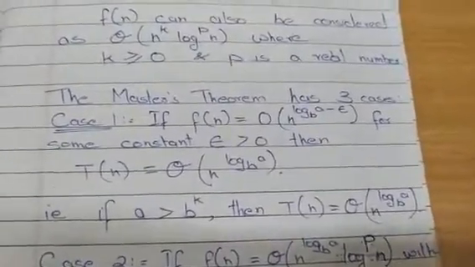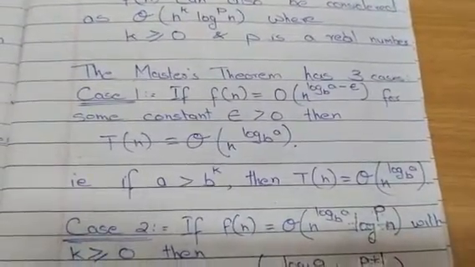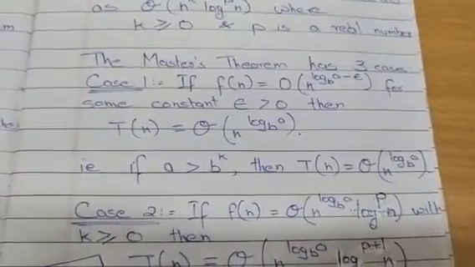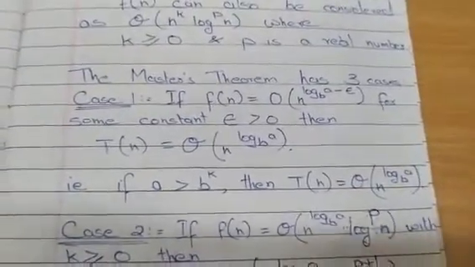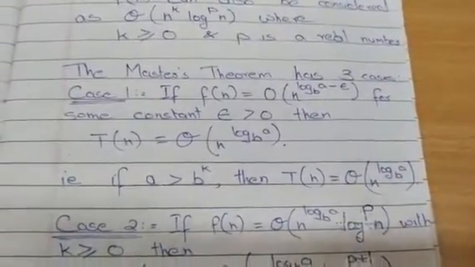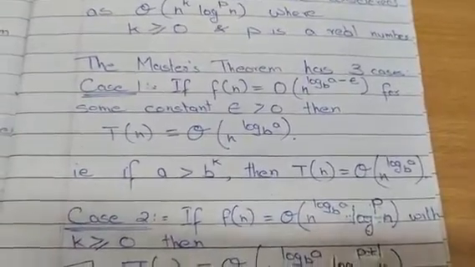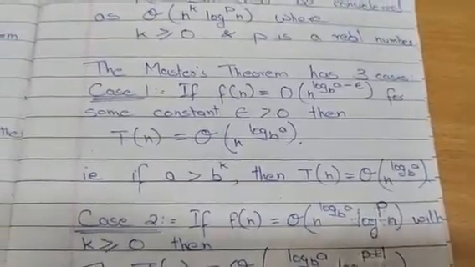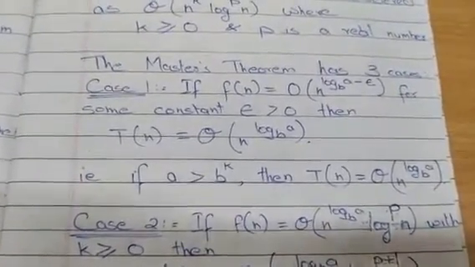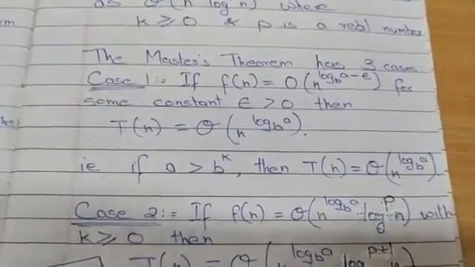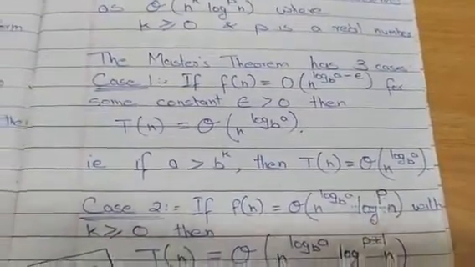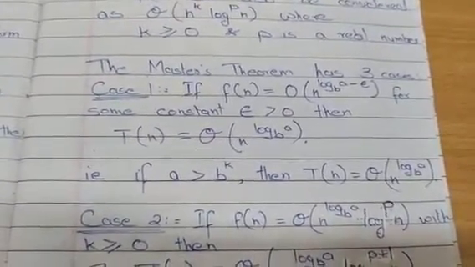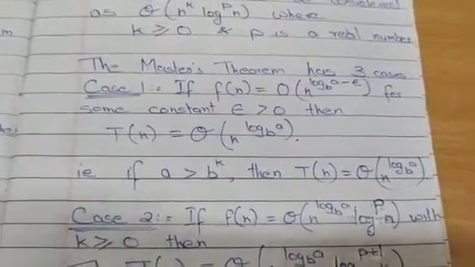The Master's theorem has three cases. In case 1, we will find out what the value of f(n) is and classify it into each case. If f(n) is equal to big O of n^(log a to the base b minus sigma), for some constant sigma greater than 0, then the solution for that particular type of recurrence equation using Master's theorem will be T(n) = theta of n^(log a to the base b). That is the first case.